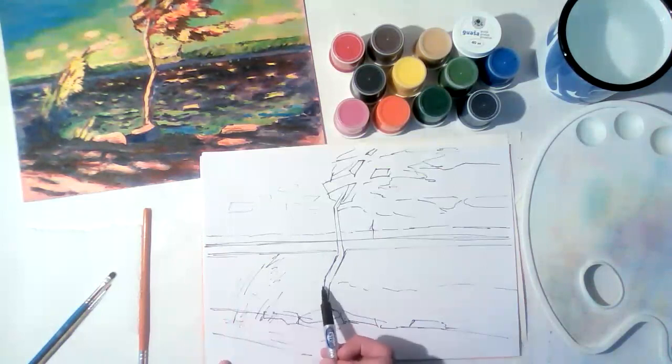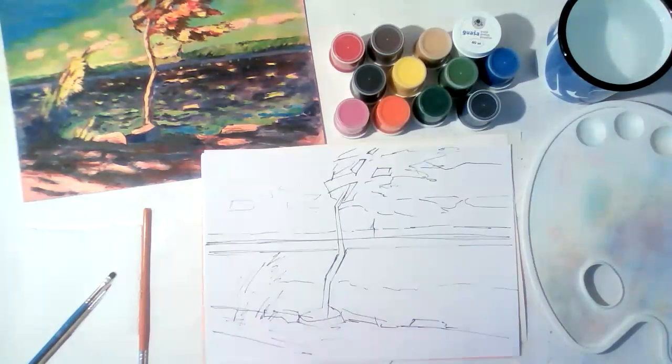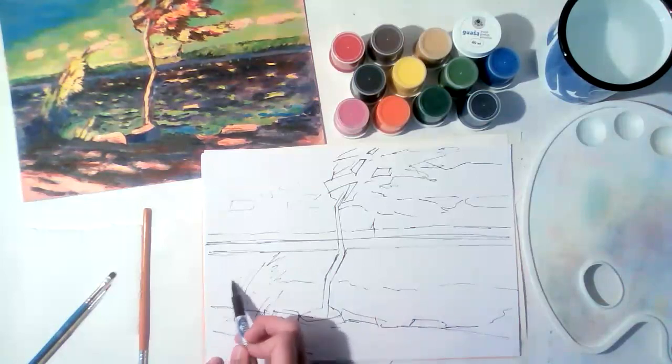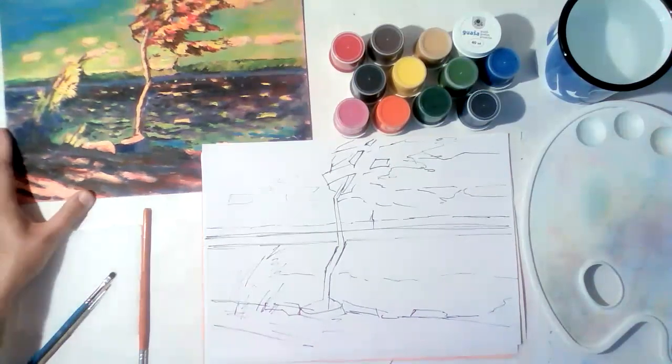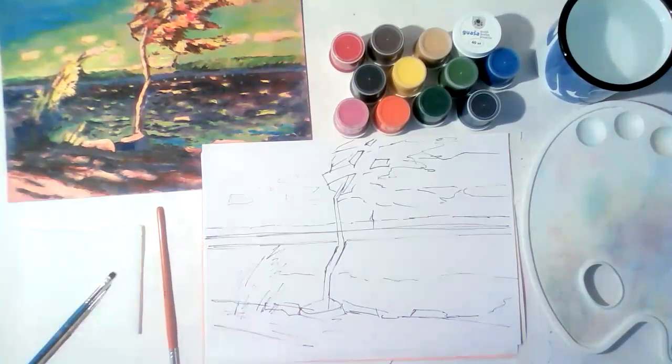And already where our ground is, where we're standing, it's more bluish, greenish. It takes time to finish the sketch, no rush.